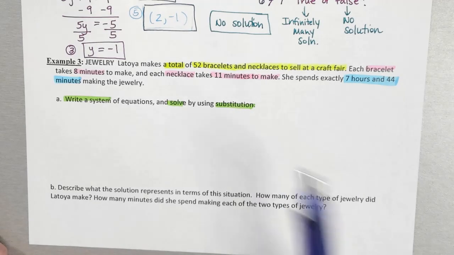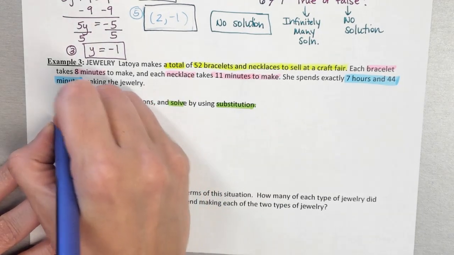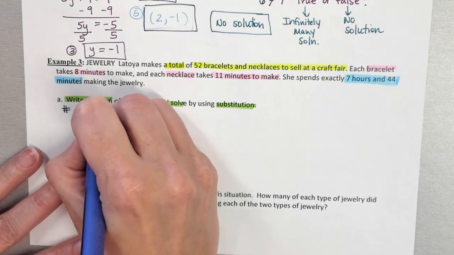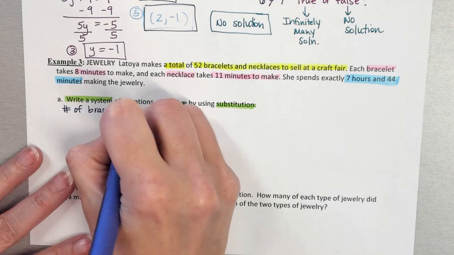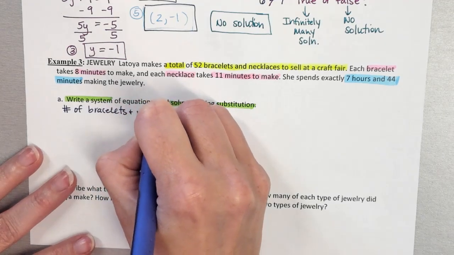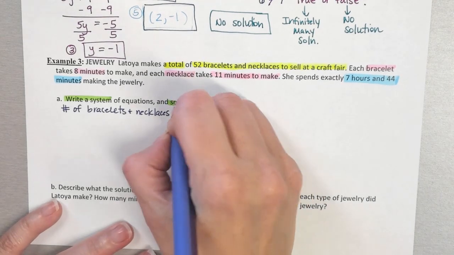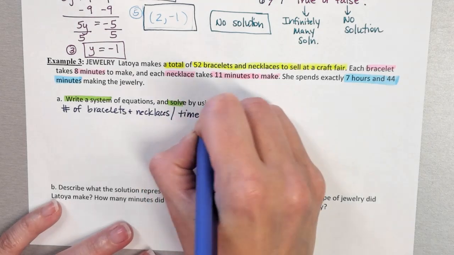Okay, so if there's a total, they're giving you the number of bracelets and necklaces, one of our equations is going to be about that. What else do they quantify? What else do they talk about? Okay, yep, so they also talk about the time spent to make them.